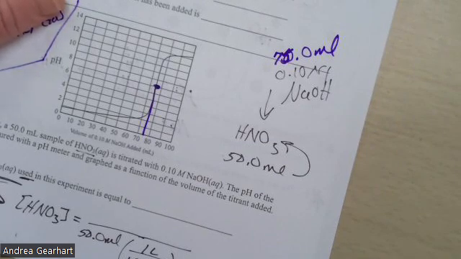Wonderful, sir. So, equivalence point, stoichiometric point.